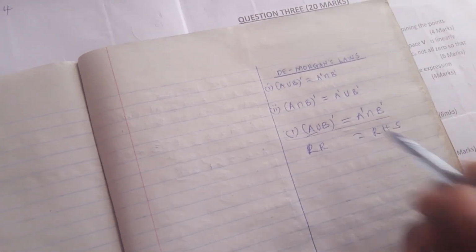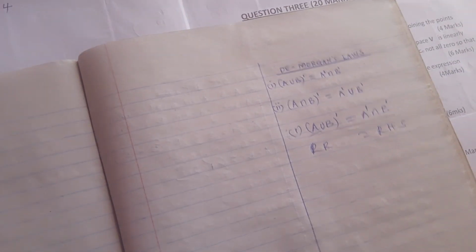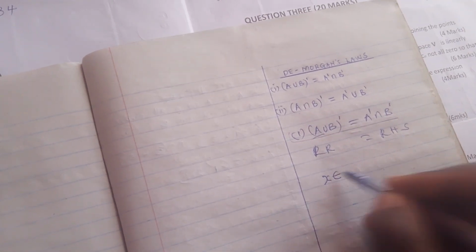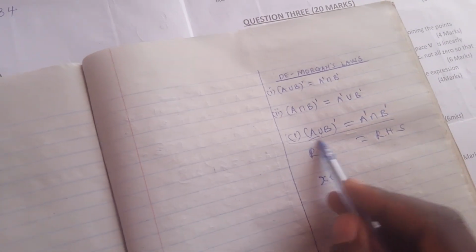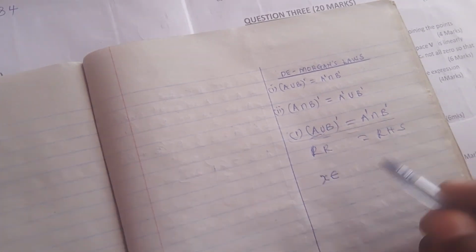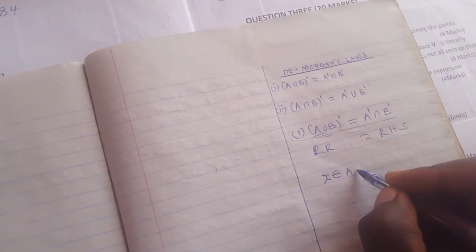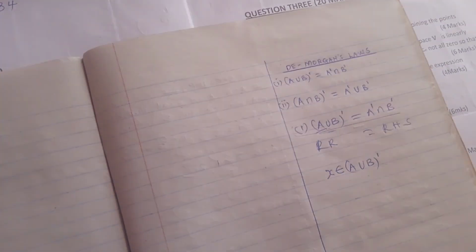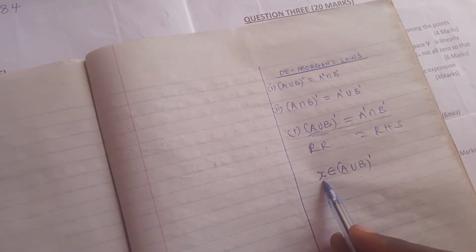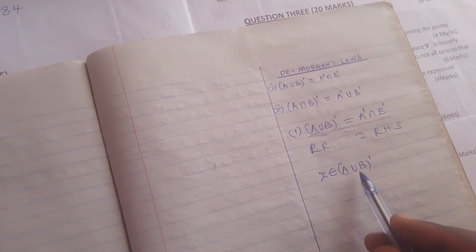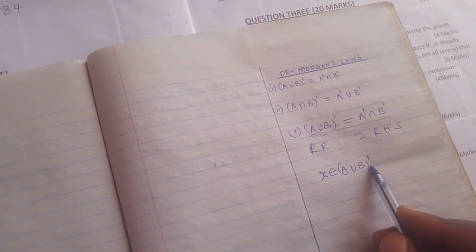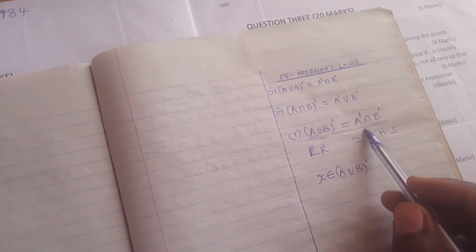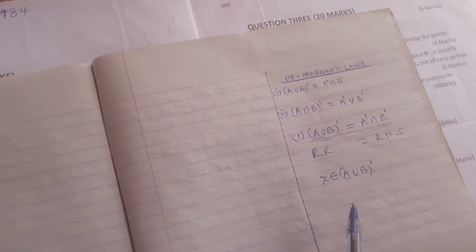So here we will let an element x, a single variable x, be an element of (A union B) complement. After letting x be an element of (A union B) complement, we have to prove this is equal to the right-hand side.